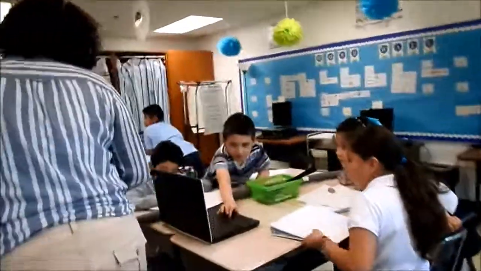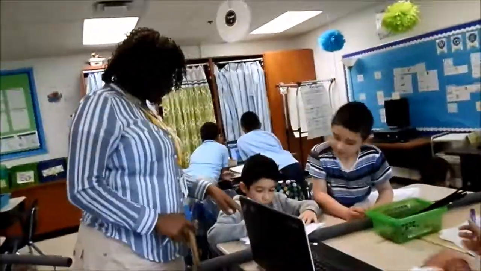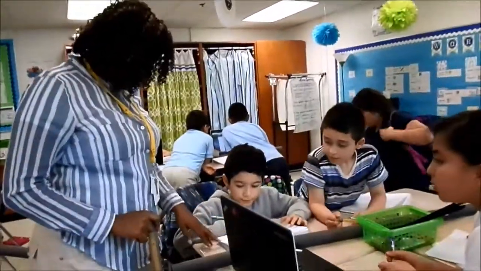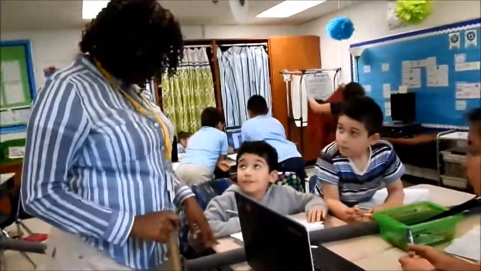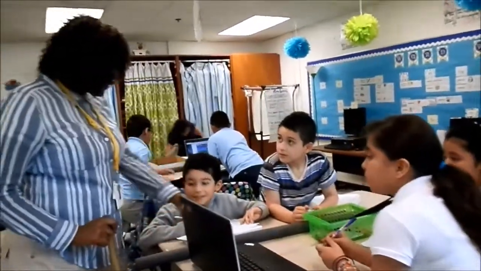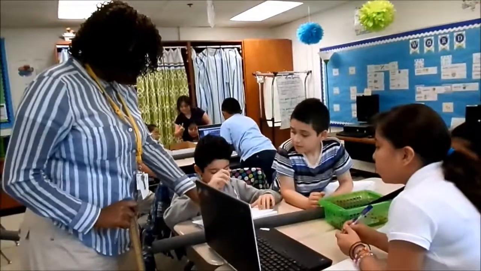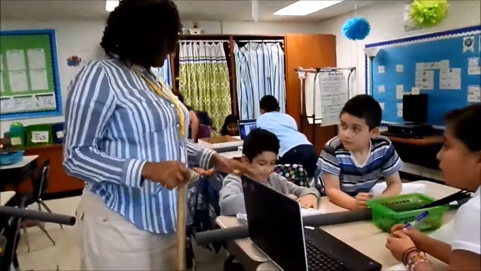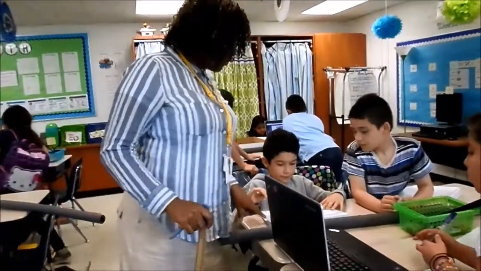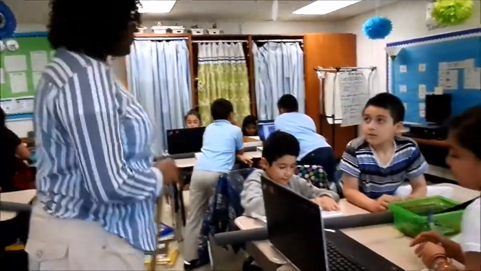Kevin, what are we building? A roller coaster. So erase that. And no, you've got the whole page. You don't have to use just a small corner. Just use the whole page, okay? So if some of you need to go to the back computers, do that because it's only one computer.